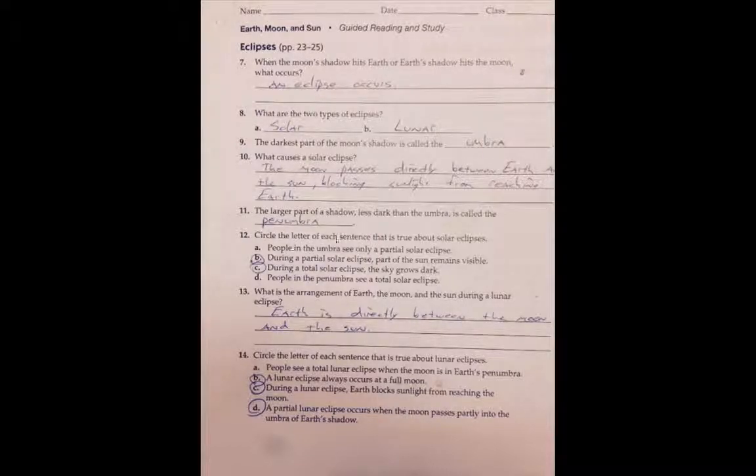12, circle the letter of each sentence that's true about solar eclipses. During a partial solar eclipse, part of the sun remains visible. And during a total solar eclipse, the sky grows dark.